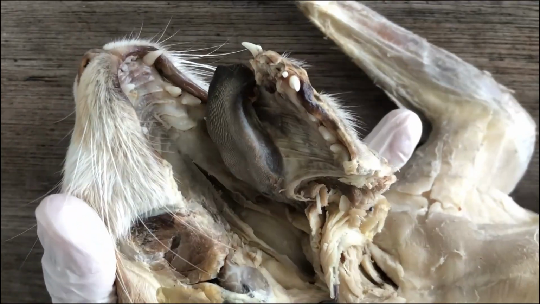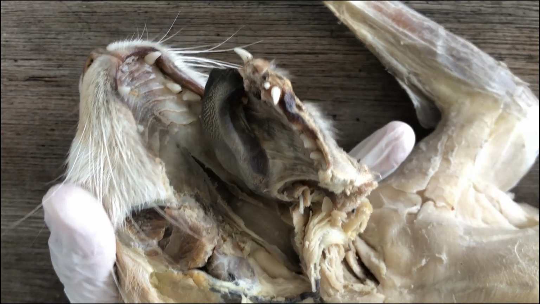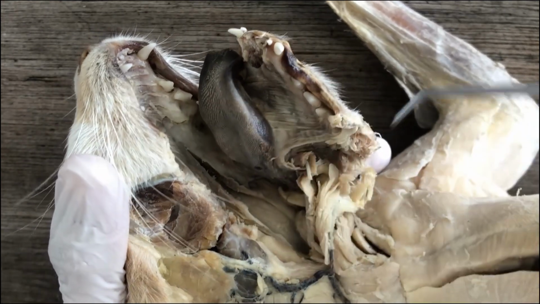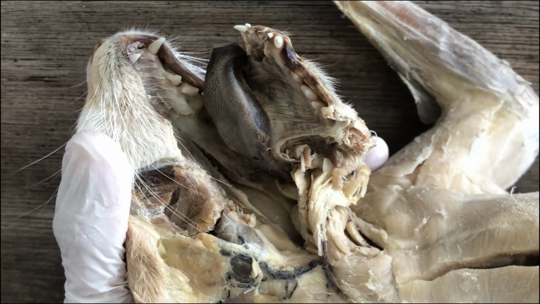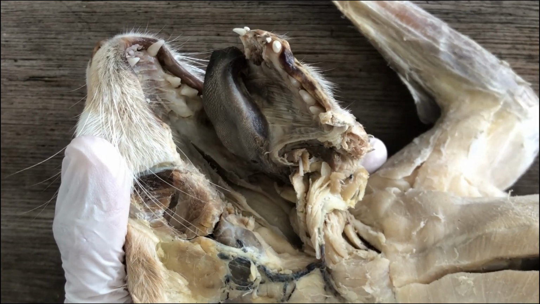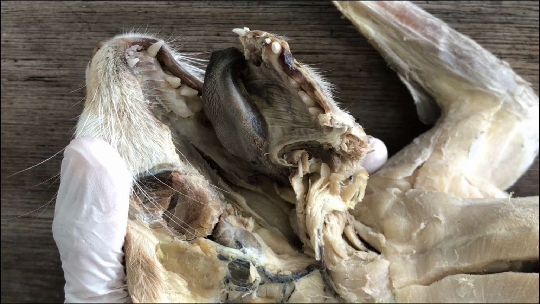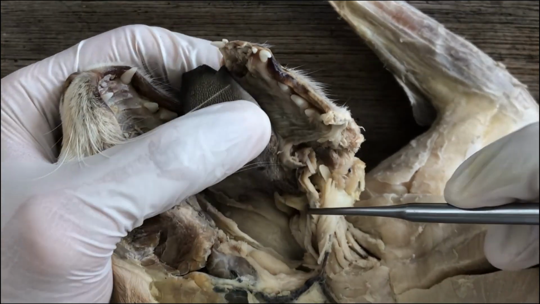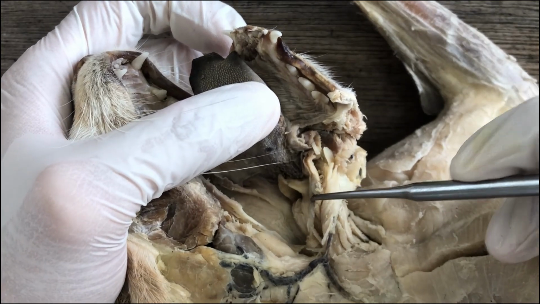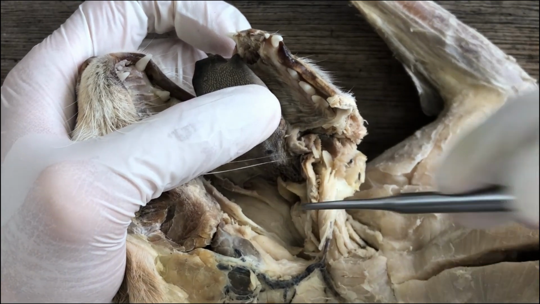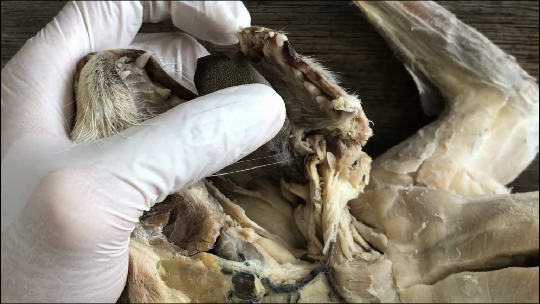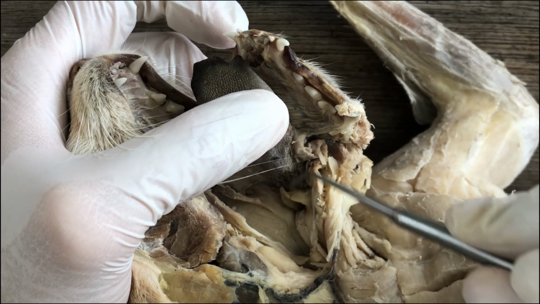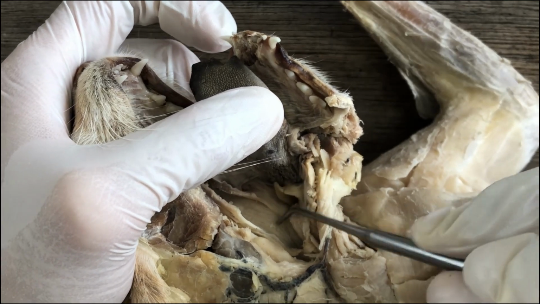And this process is tightly regulated by reflex actions such that food and water will not go down the wrong tube, right? And one structure that helps you prevent the food and water going down the trachea, the windpipe, is this one. This flap of cartilage, elastic cartilage, is called the epiglottis.